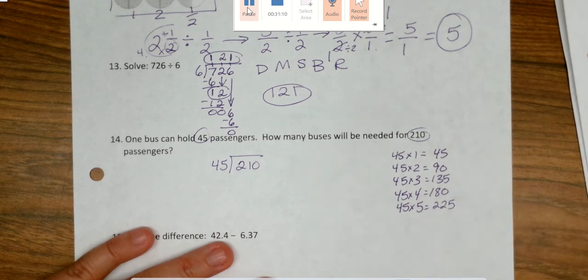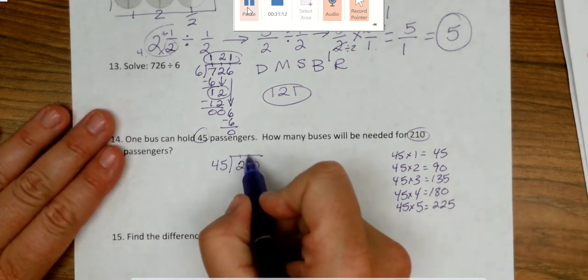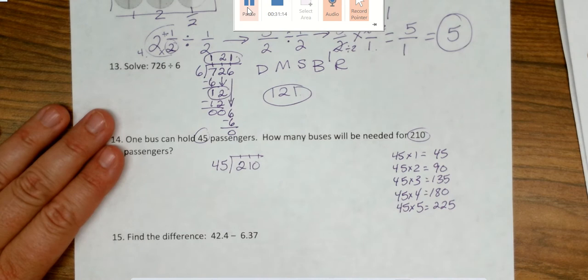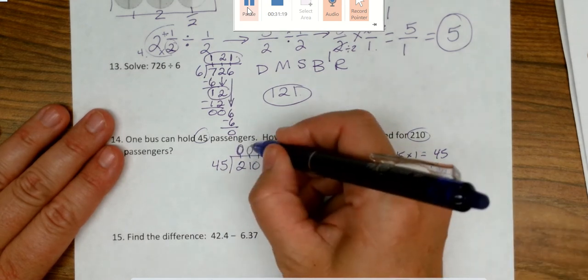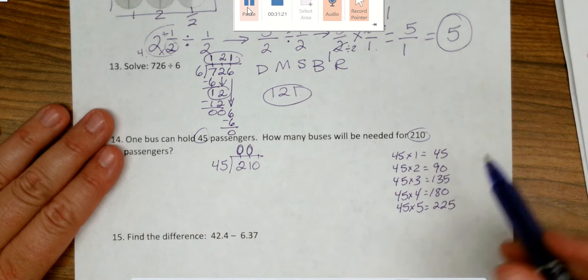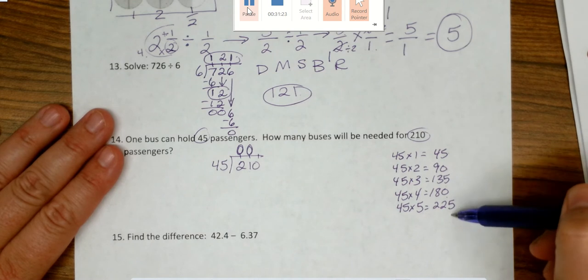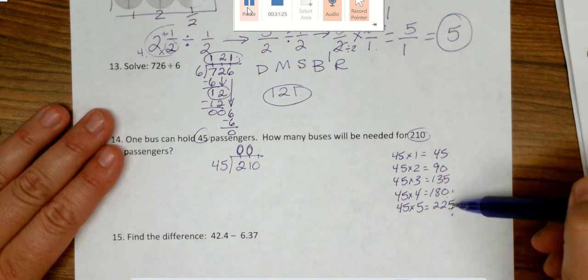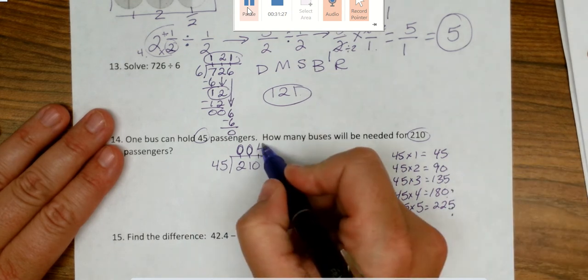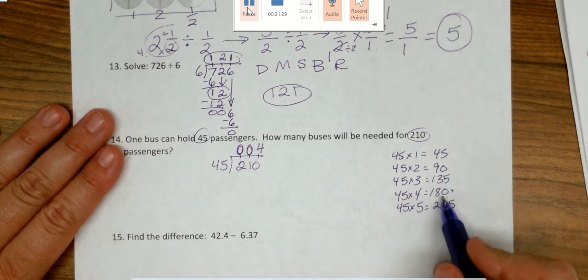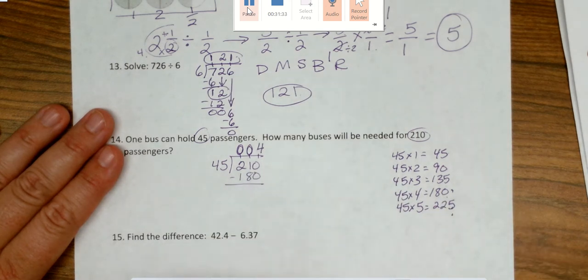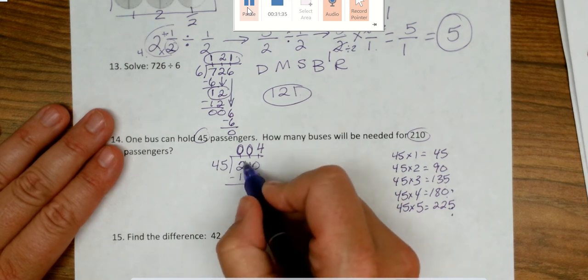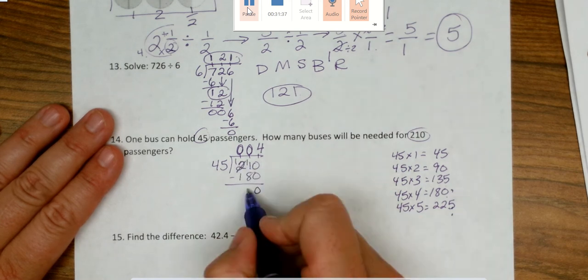All right, so how many times will 45 go into 2? That would be a big fat 0. How about 45 into 210? Again, 0. 45 into 210, let's use our handy dandy counter. Too many? 4 is what we've got. So 45 times 4 gives me 180. I'm subtracting 210 minus 180. Regrouping, and that gives me 3.